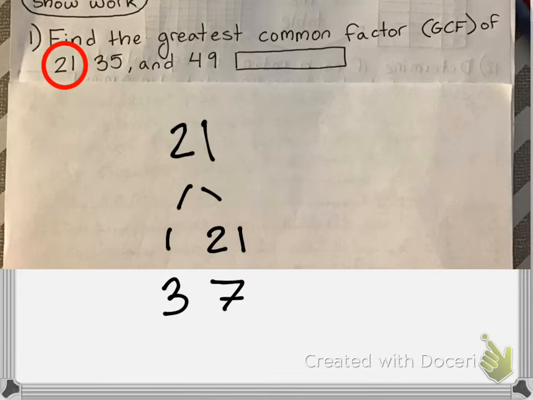What we do now is we work our way down from biggest to smallest. Does 21 fit into 35? No, it does not. Now we check 7. Does 7 go into 35? Yeah, so that one works so far. Then we check it with the next one. Does 7 go into 49? Yeah. Since that was the biggest one, we started from biggest to smallest. That's our answer.